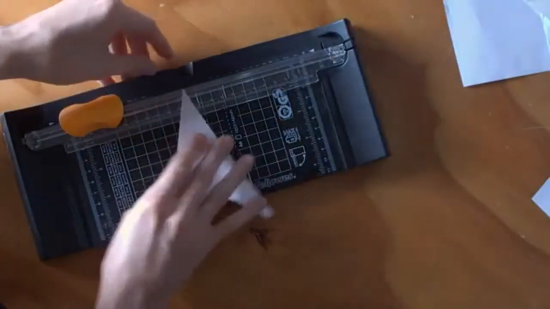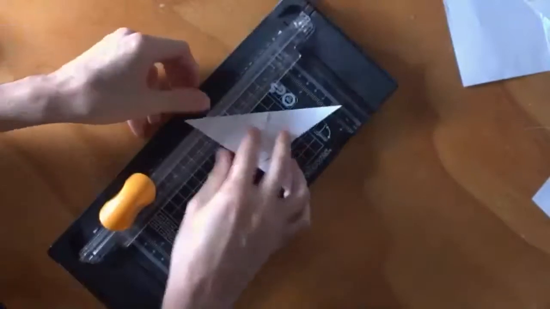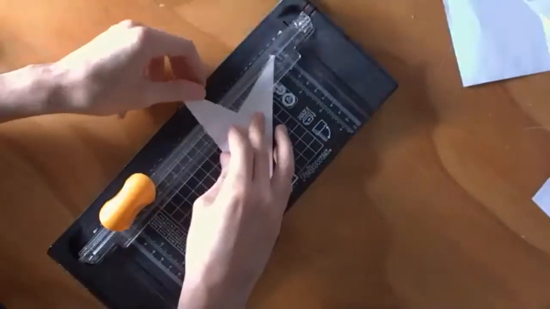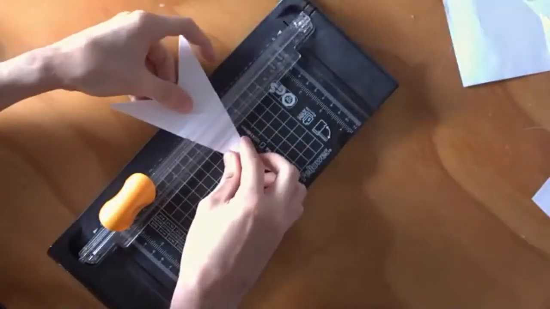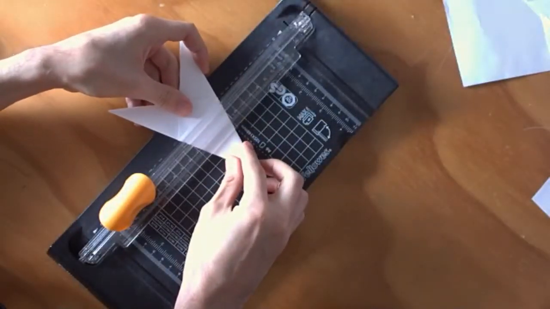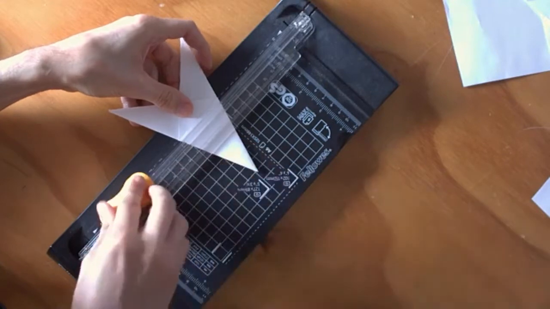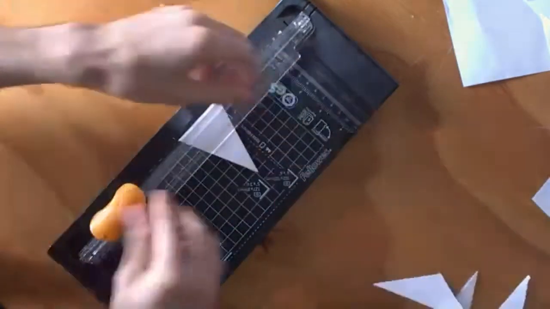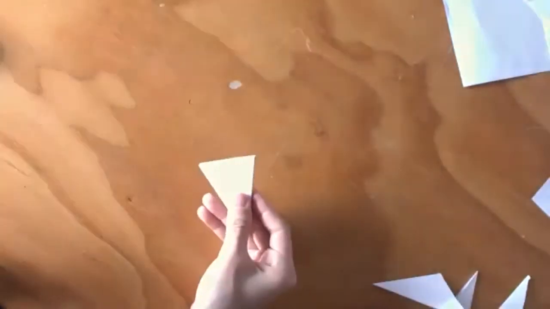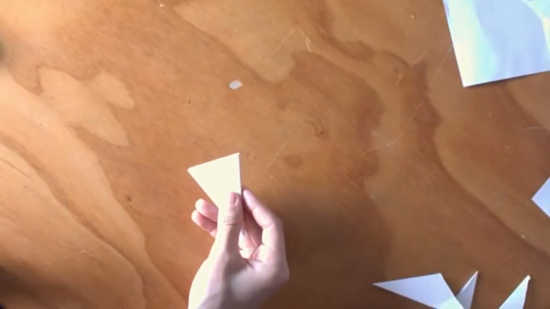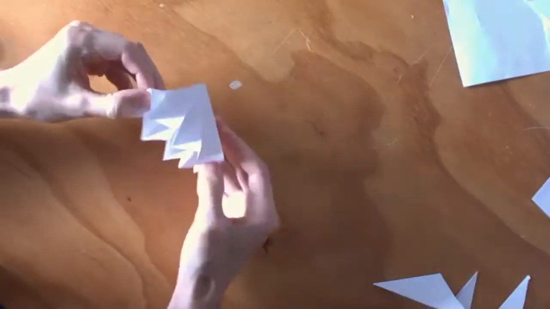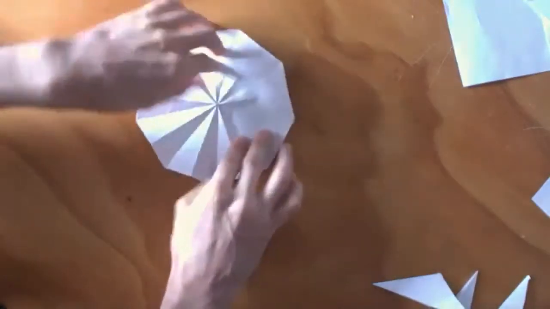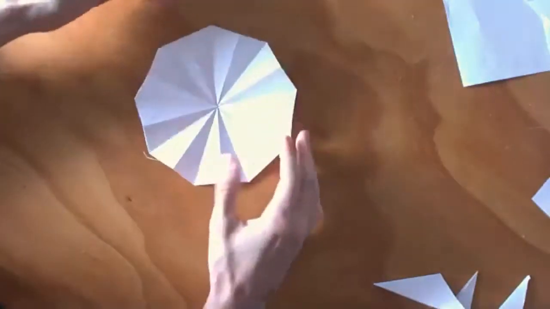It's like a little guillotine, so I can save some time here. Oh, backwards. And there we have a little nonagon.